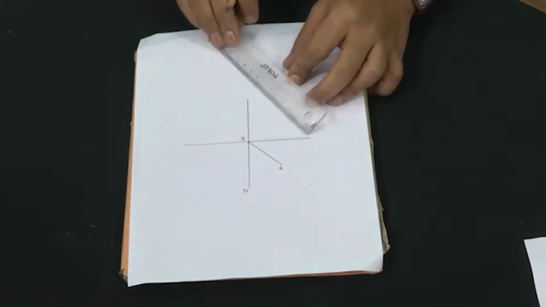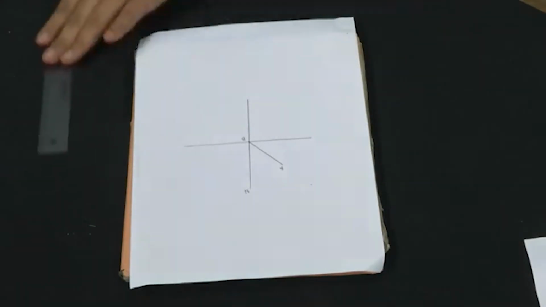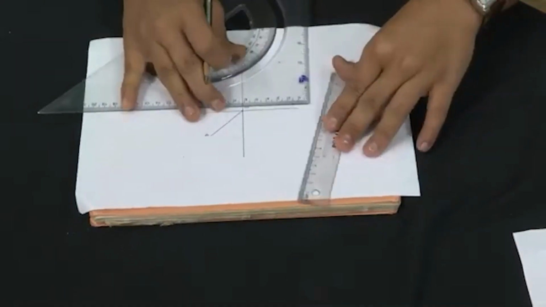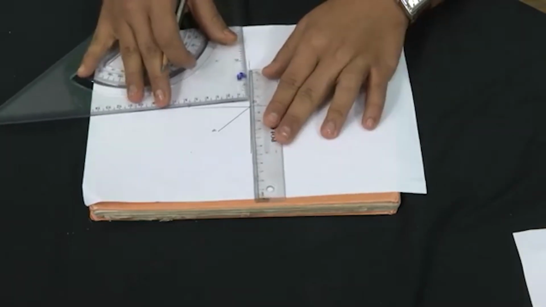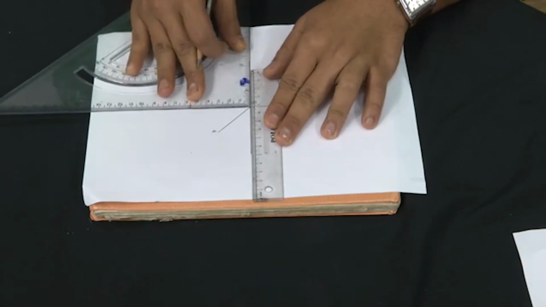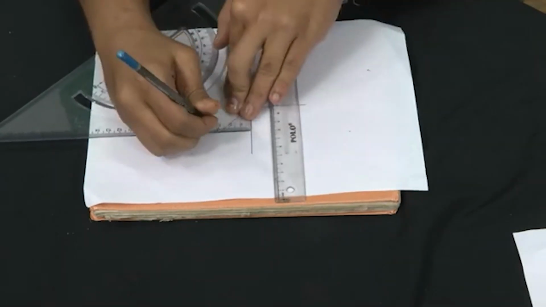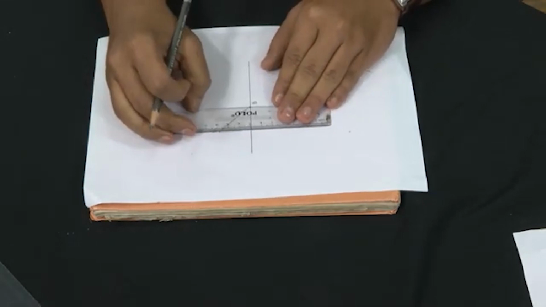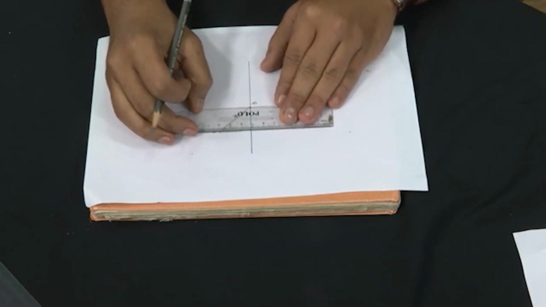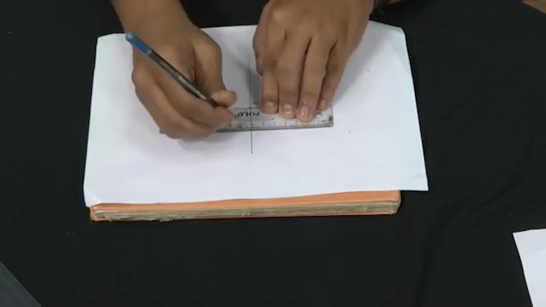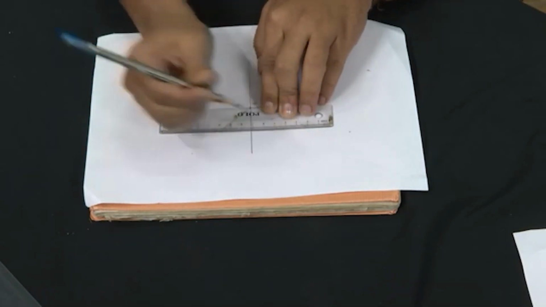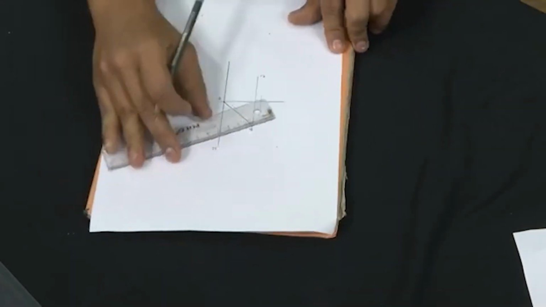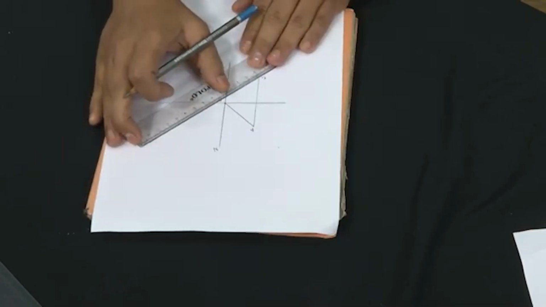Now, from borehole A, if we go 300 meters south, we should find the position of borehole C. So, we do that, we go, now this is our north south direction, and if we go 6 centimeters we should find the position of C. So, this is the position of C. So, now I rotate again and join this.